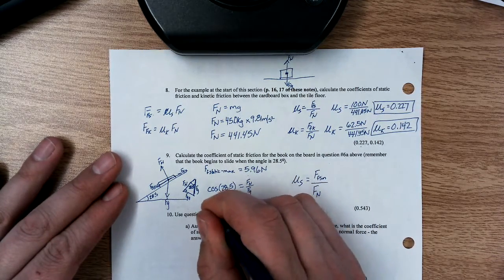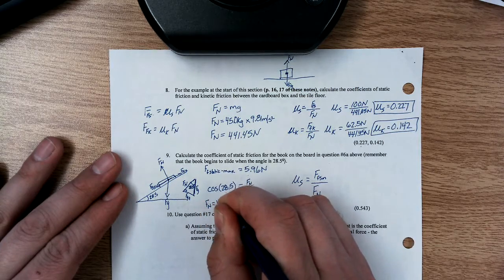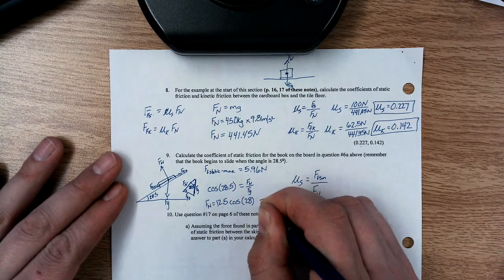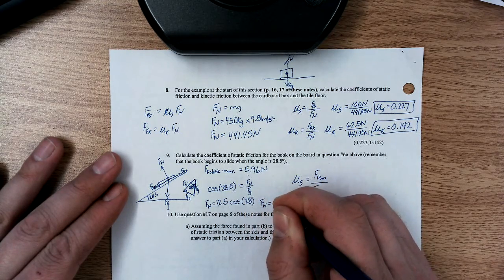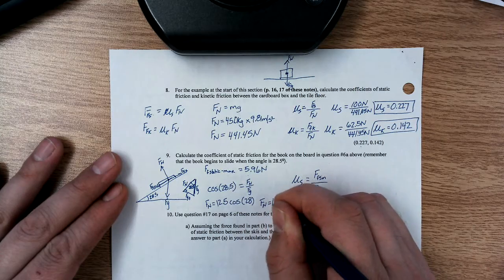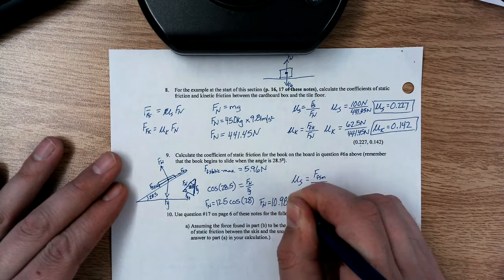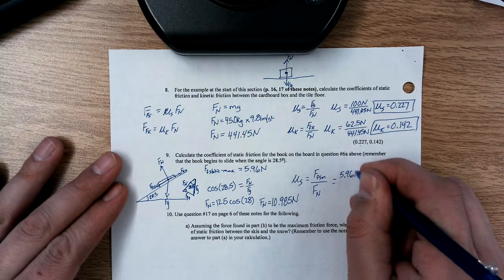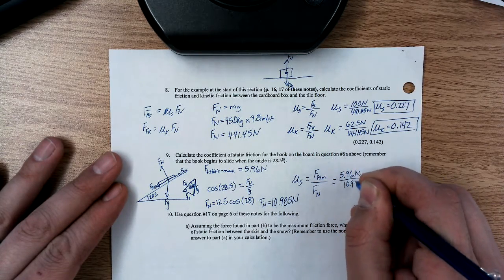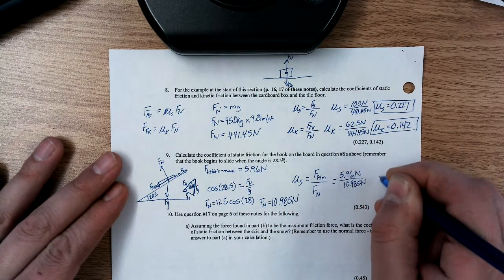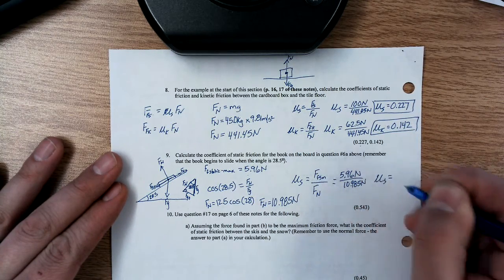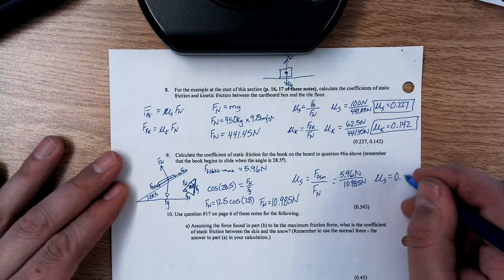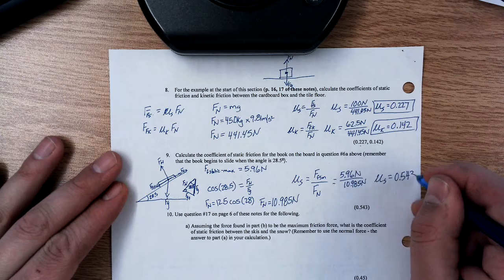So we got our Fn is equal to 12.5 times cos of 28.5 degrees. So our normal force is equal to 10.985. Put those numbers in here: 5.96 newtons over 10.95 newtons. And we got our coefficient of static friction is equal to 0.543.